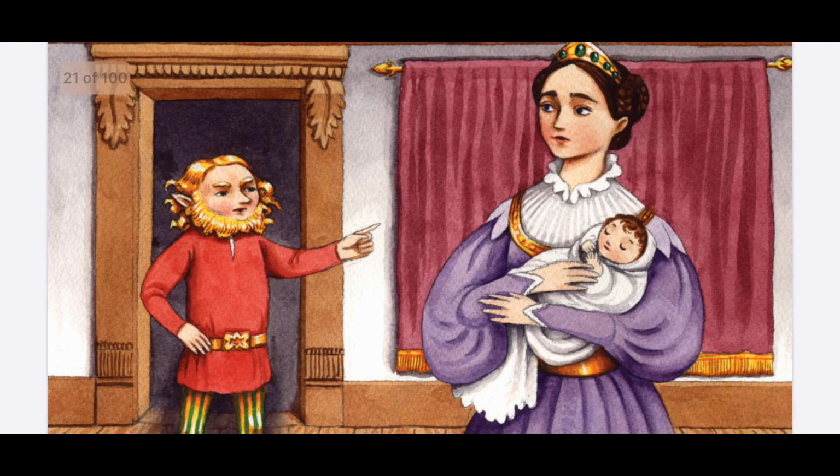"Please," she said, "I will give you all the riches of the kingdom. Only leave me my child." But the little man said, "No, I would rather have a living being than all the treasures in the world." Then the queen began to weep and wail, and the little man felt pity for her. Pity is feeling sadness for someone who is unhappy.